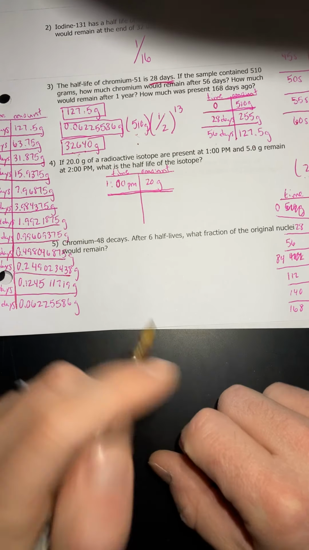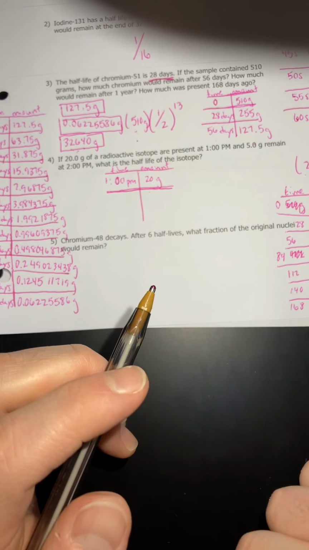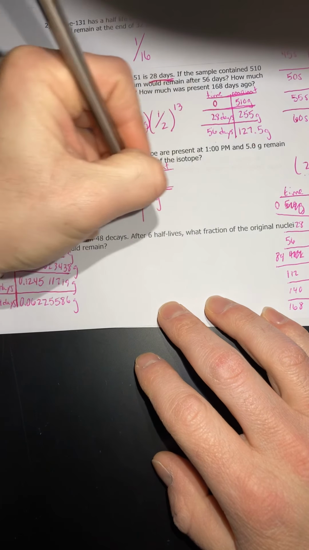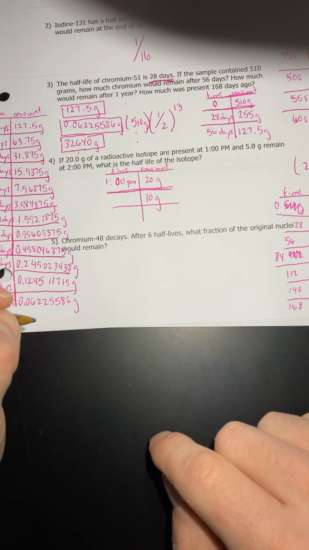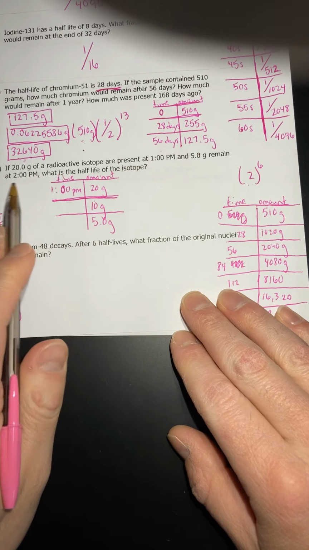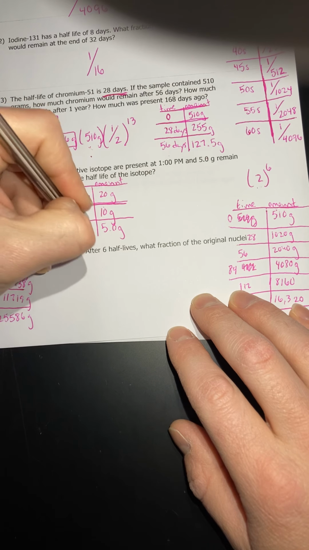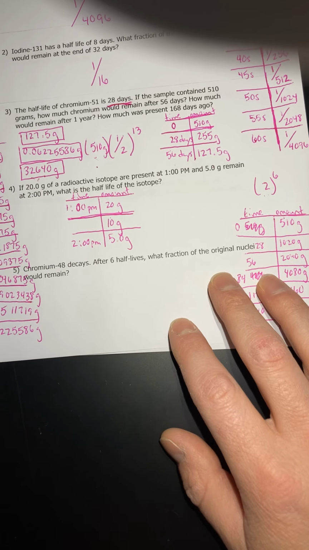Okay, now, how much are you going to have left after the first half-life? 10 grams. How much are you going to have left after the second half-life? 5 grams. And we know that at 2 p.m., we end up with 5 grams. So what's in the middle of 1 and 2 p.m.? 1:30.